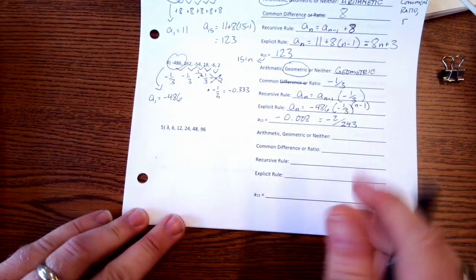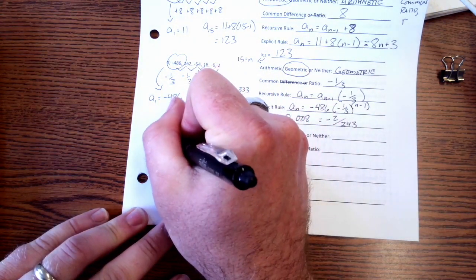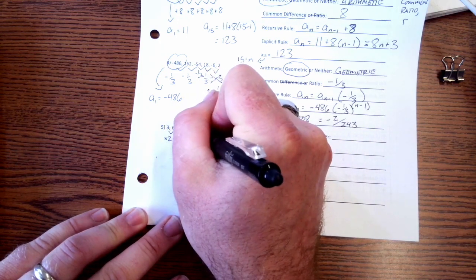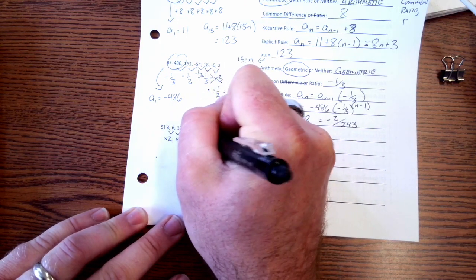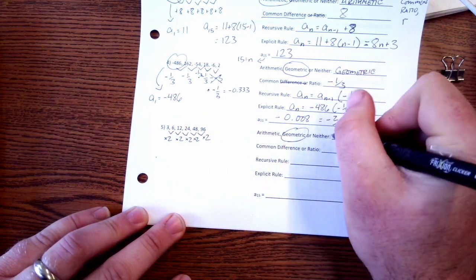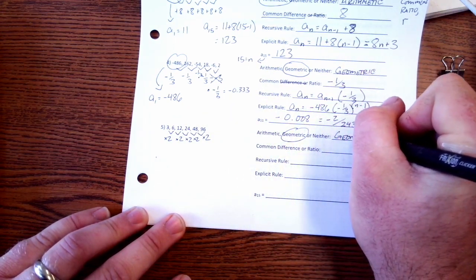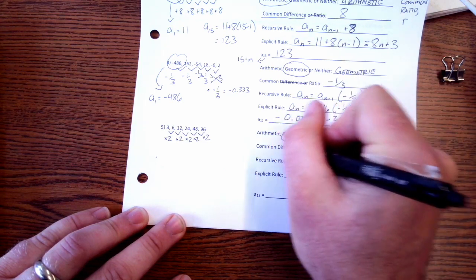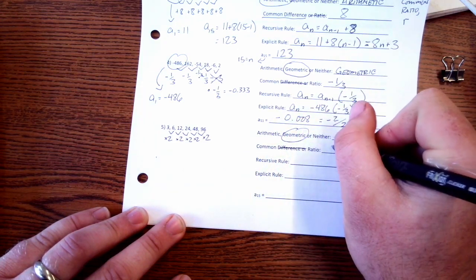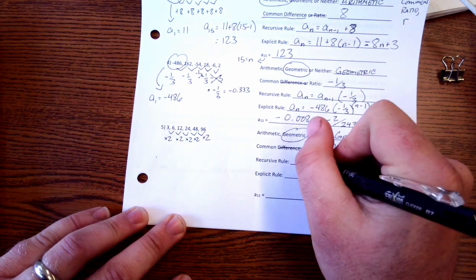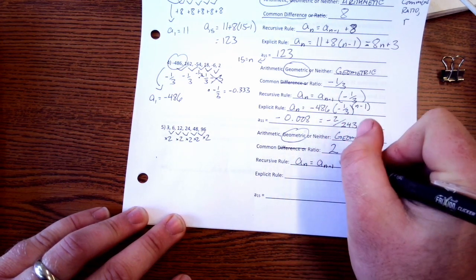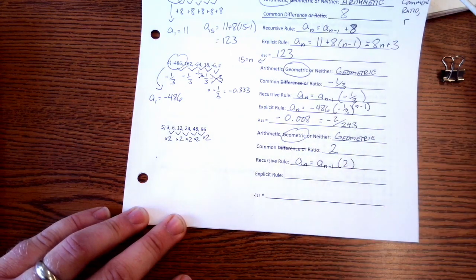Number 5, 3 to 6, that looks like a times 2. 6 to 12 is a times 2. 12 to 24 is also times 2, and times 2. So that's again geometric. And that means that we have a common ratio of 2. That means our recursive rule is that a sub n equals a sub n minus 1 times 2.